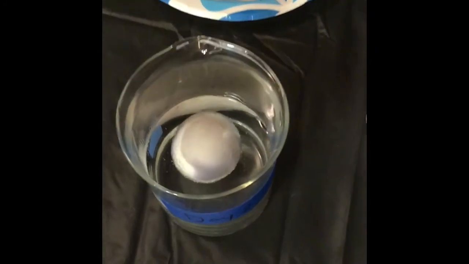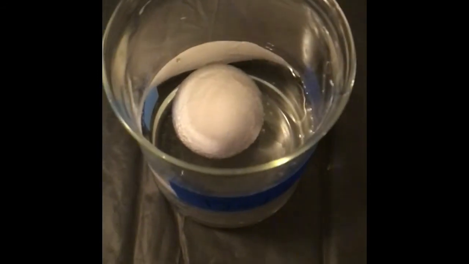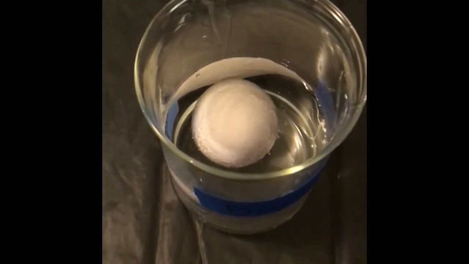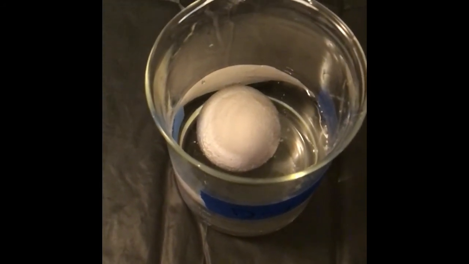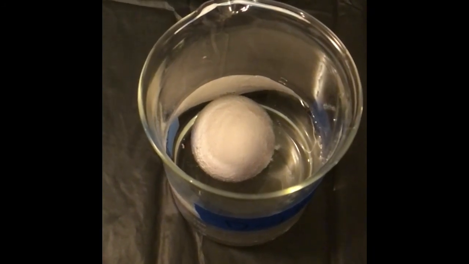I'm going to zoom in on the egg again so you can see what's happening. I'm going to leave it a few seconds on the egg. Again, the egg is in just regular white vinegar. This concludes day 1, part 1 of our experiment.